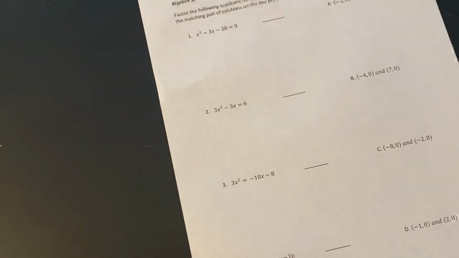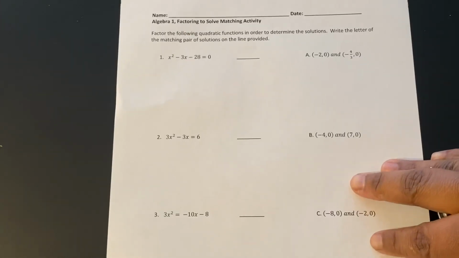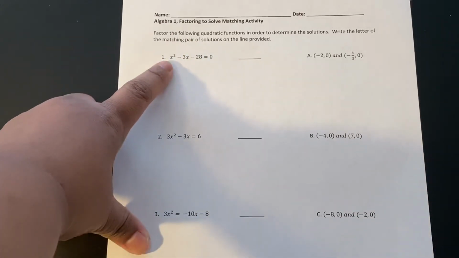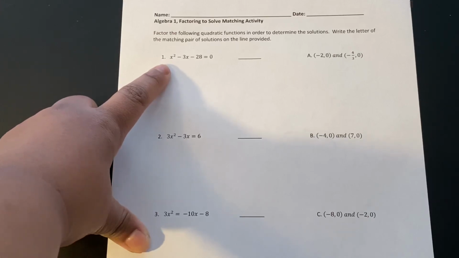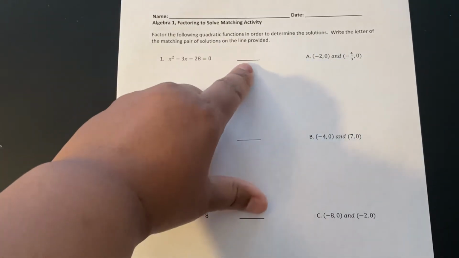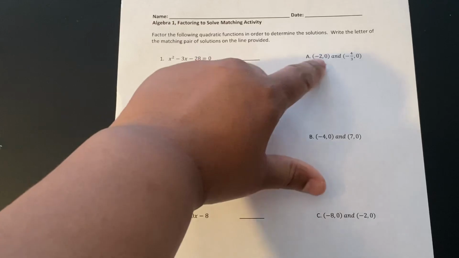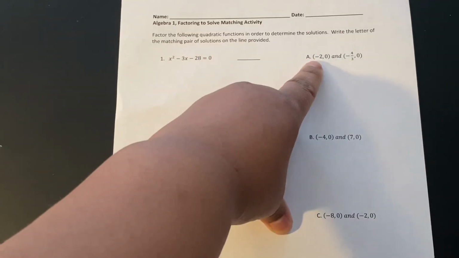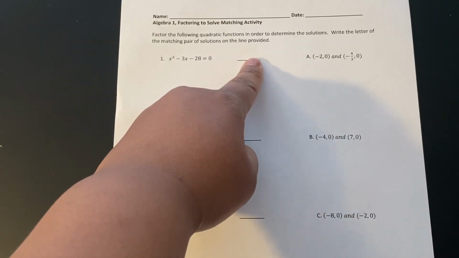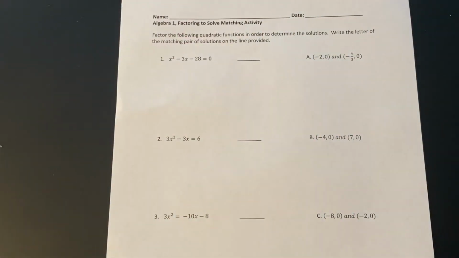Now for your practice, you're going to use your factoring skills and now your solving skills, and you're going to match the quadratics with their solutions. Okay, use your notes and each step in your notes to factor and then solve, and then match with the number here, the letter here. If you see that the letter has the solutions, just after you factor and solve, put the letter of the solutions here. Okay, this will be due tomorrow, Wednesday, April 8th.